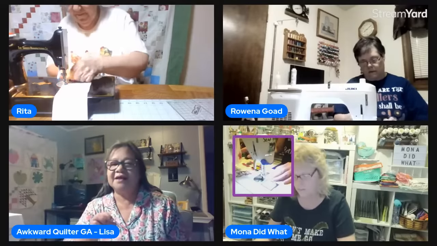We can sew now. You can sew when you're ready. So Rita has subcut her blocks. She turned it to the opposing color, and she's matching her seam right there. She's nesting it together, making sure that it touches flat and is tight.